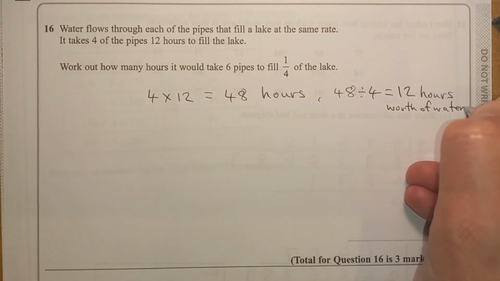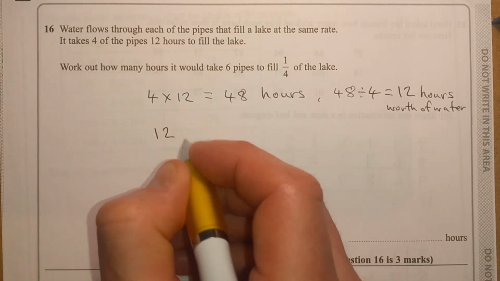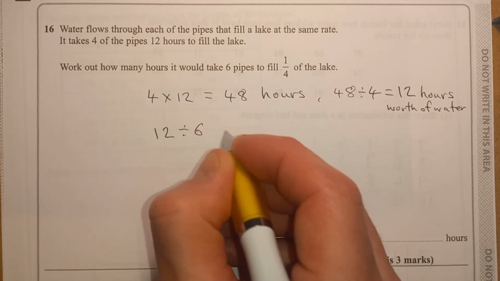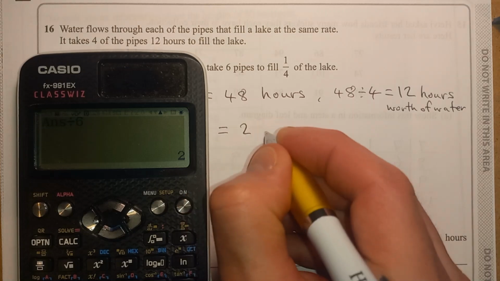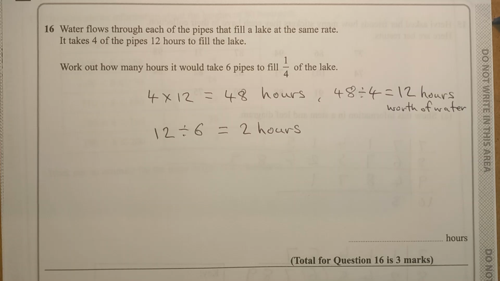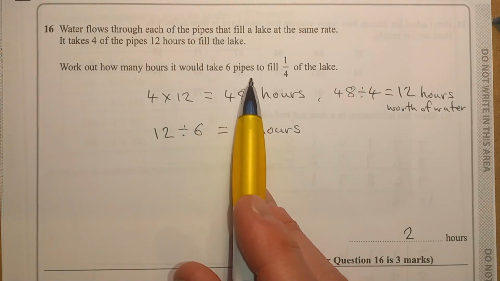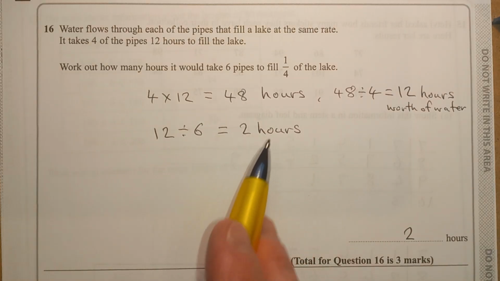Now we've got 6 pipes. So we're going to divide the 12 hours by the 6 pipes. And that means it's going to take 2 hours. They confused it a little bit by talking about only filling 1/4 of the lake, so it makes it harder to compare. But if you think about how much you'd get in the lake in total, the fact that we've got 6 pipes means it's going to be quicker than with 4 pipes. But remember, we're only doing 1/4 of the lake.